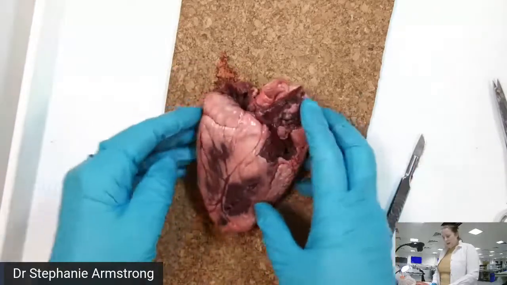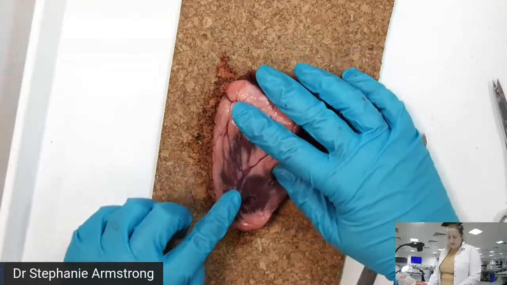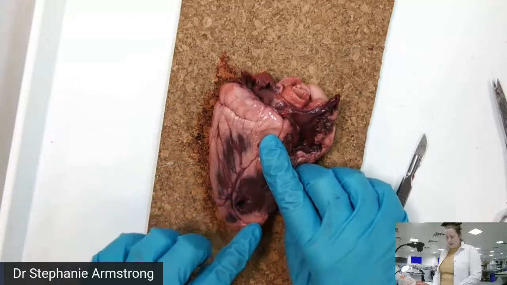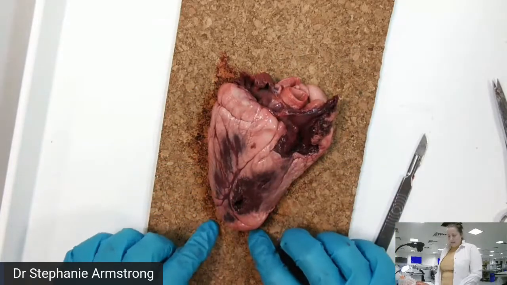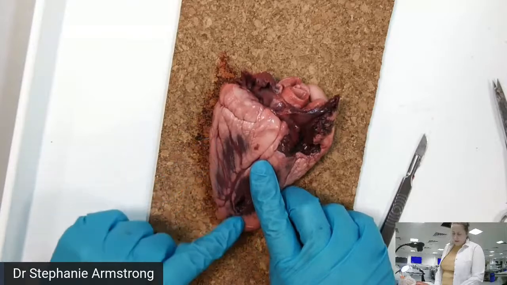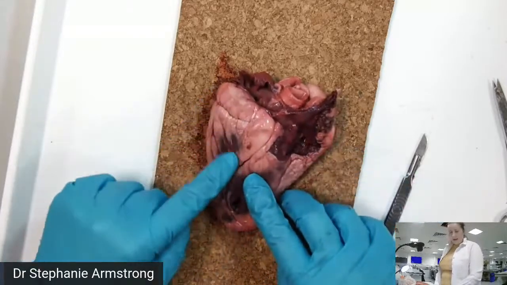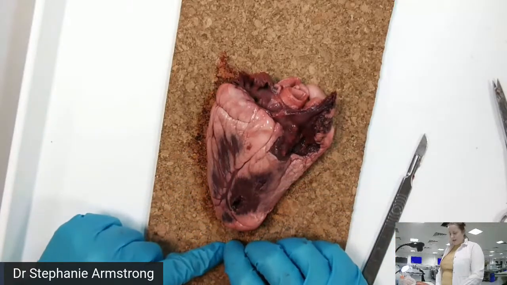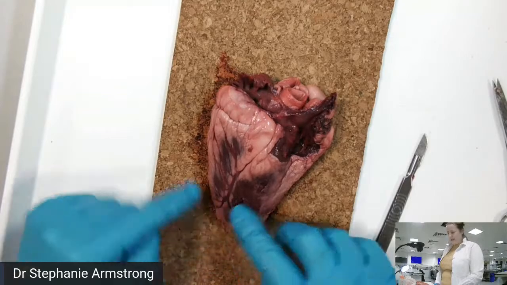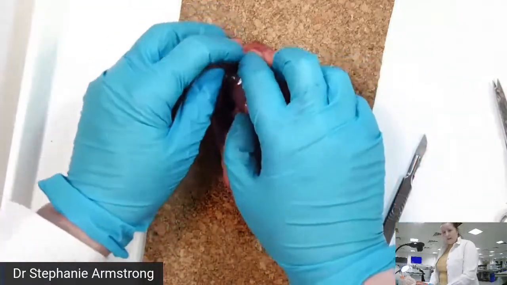And then again, if we look at the back side of the heart, you can see these blood vessels that are associated with all of those different bits of the heart itself. So all of these blood vessels go across all of the heart, ensuring that the heart itself has got a nice supply of blood and nutrients that it needs. So that's our look at the heart.